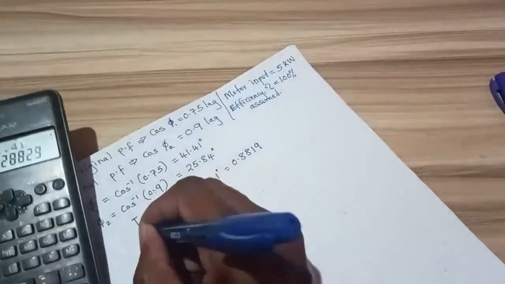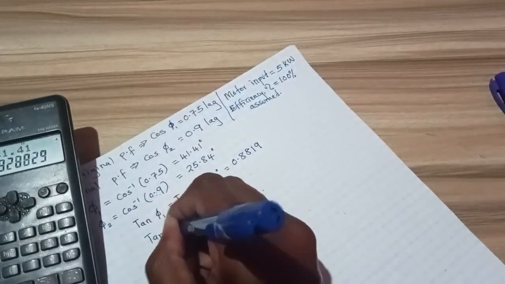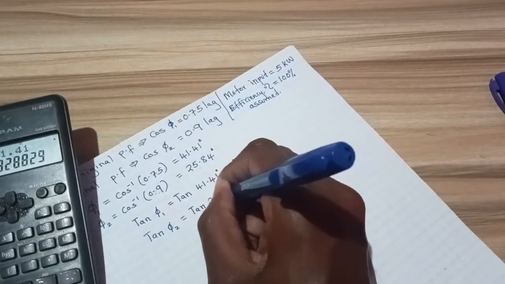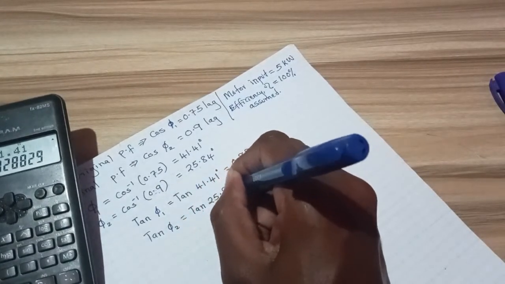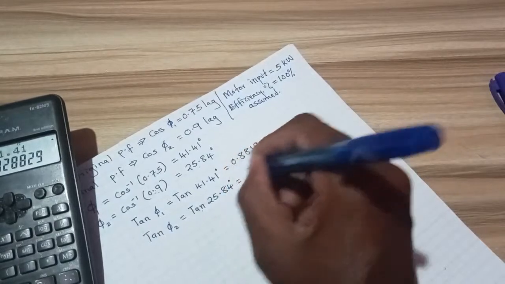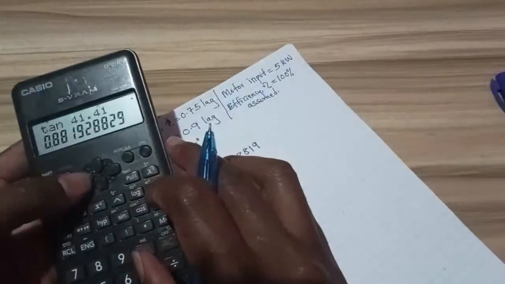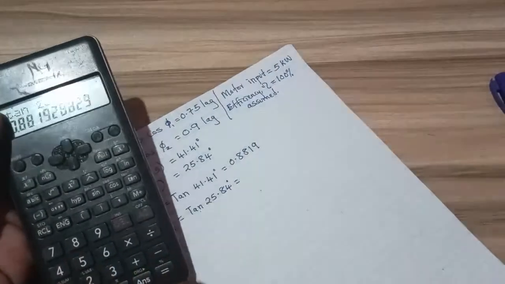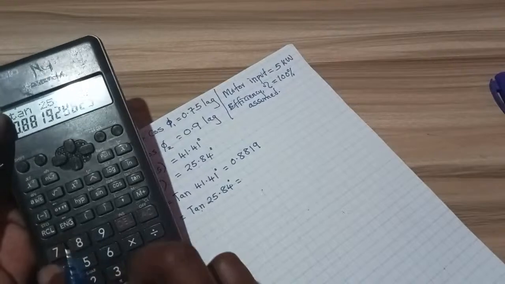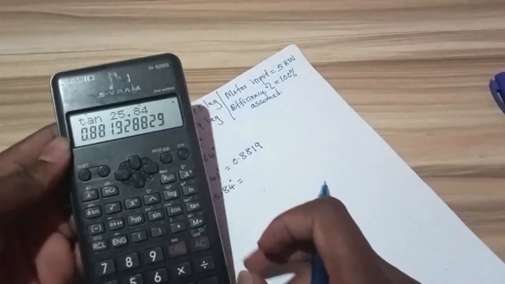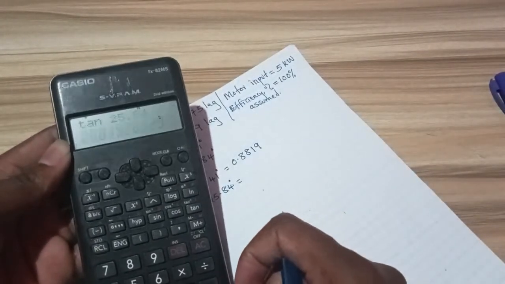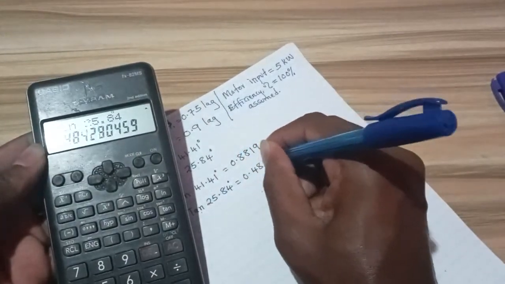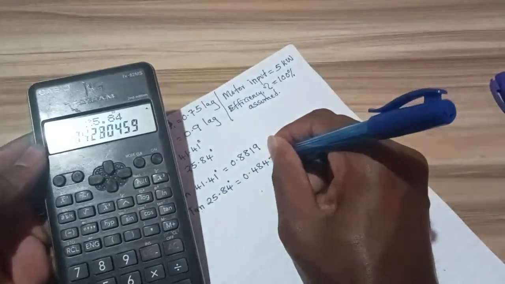Then we have tangent of phi 2, which is equivalent to tan of 25.84 degrees, and this gives 0.4843.